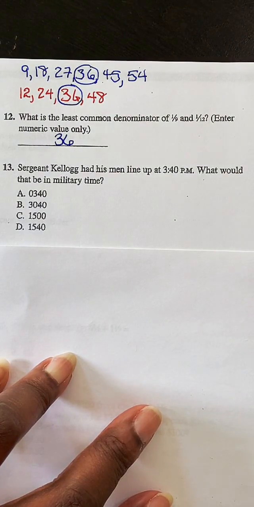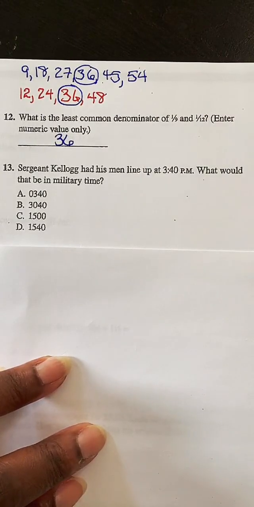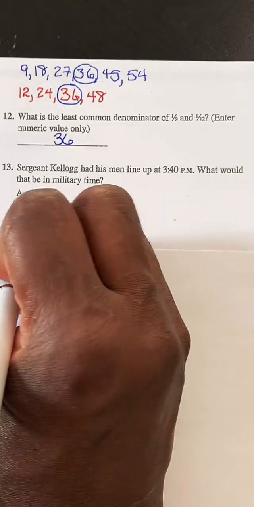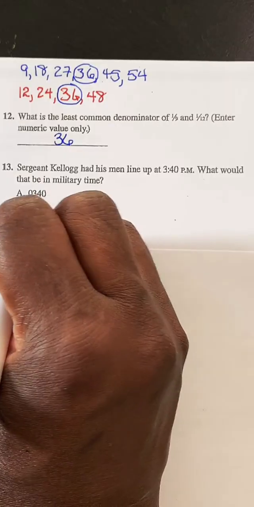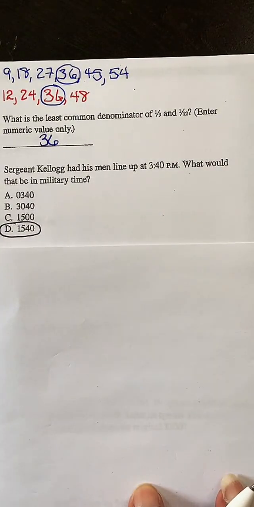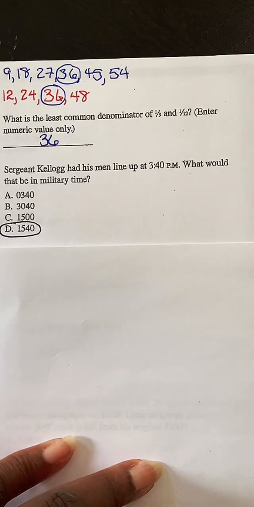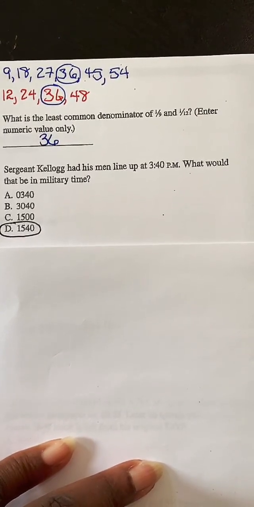Okay, no problem. So I got my D's, got my A's. This is why I'm doing this. Got 1540s. Nice. Excellent. All right. Good. Because after 12, it keeps going. 1 o'clock will be 13. 2 o'clock will be 14. 3 o'clock will be 15. They keep going all the way to 24. So then once it's 1 o'clock in the morning, that's where it's going to be 01.